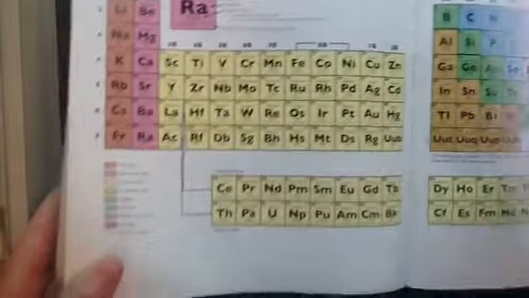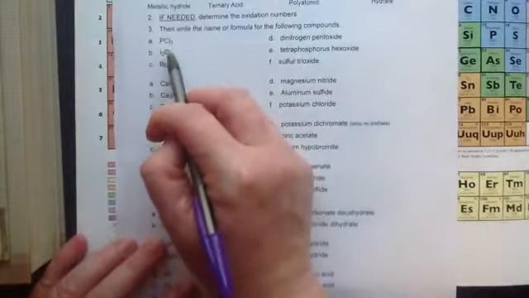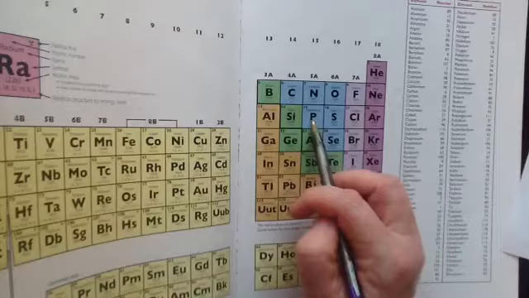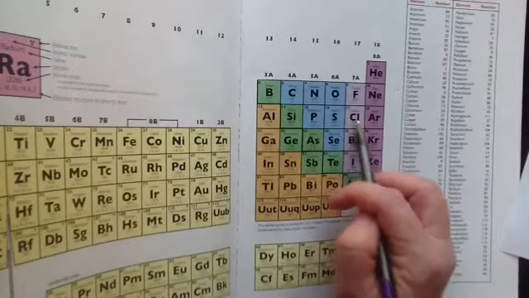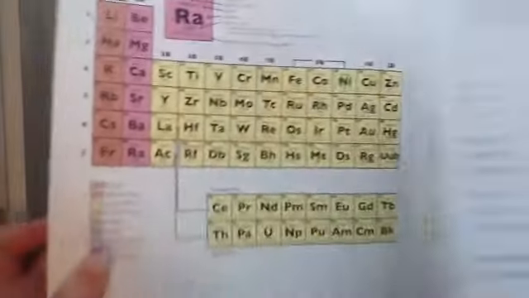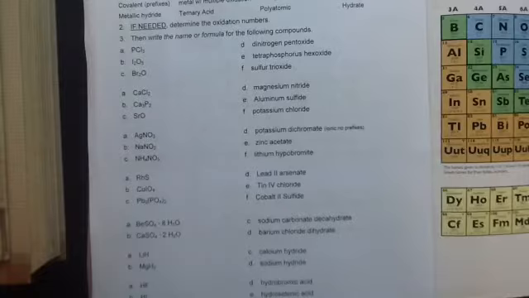Okay, so we're going to look at these compounds. We've got phosphorus and chlorine. Phosphorus is here in the blue, that's a nonmetal. Chlorine here, nonmetal. So we have two nonmetals. A nonmetal with a nonmetal is a covalent compound.